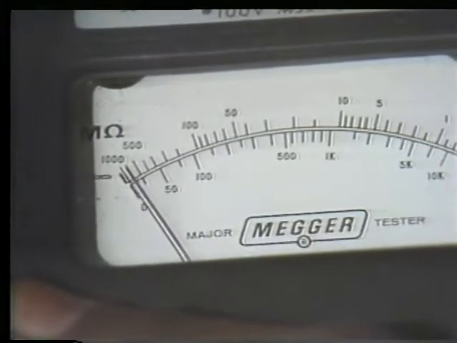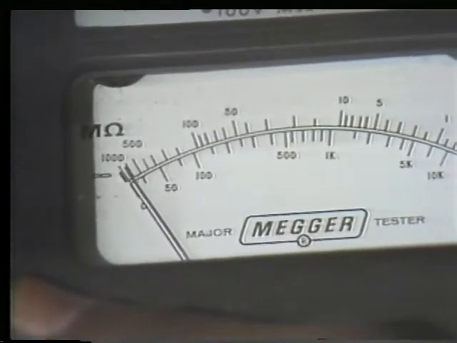The reading we get here is nearly infinity. As a rule of thumb, you should get a reading of at least 1 megohm for each 1,000 rated volts, with a minimum of 1 megohm. And if you don't, you've got a problem. The motor has at least a partial ground. We'll discuss what to do about that a little later.